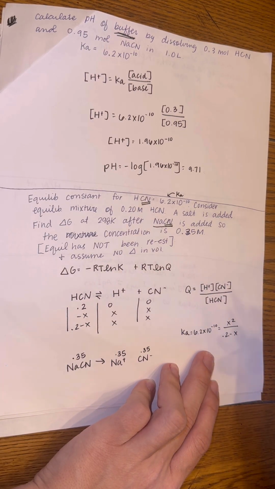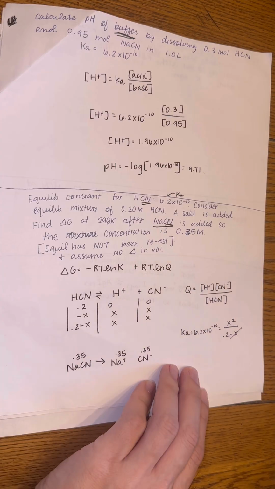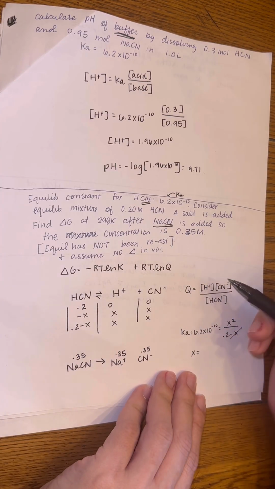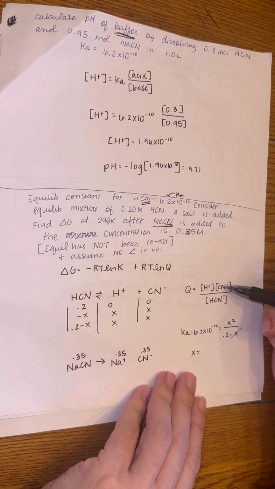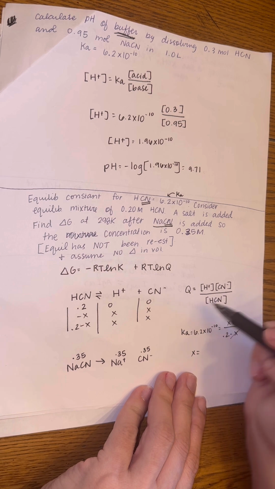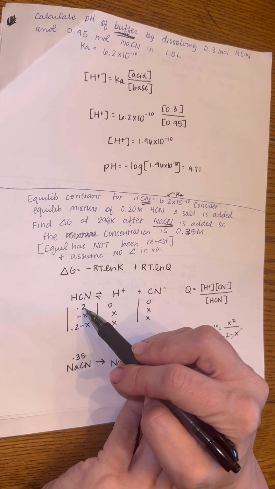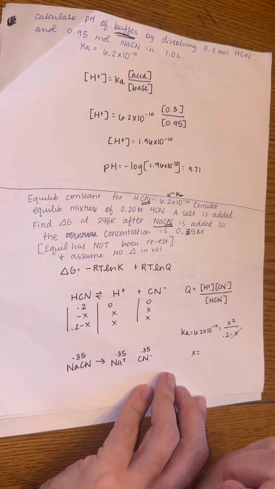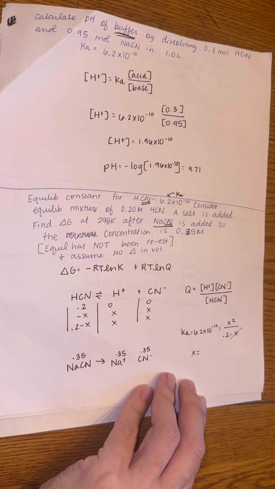I'm going to go ahead and ignore this so I don't do the quadratic formula, and I'm going to solve for x. And when I get x, that's going to go here and here. I'm also going to add this to cyanide. And for this, I'm going to plug in 0.2 because that's what it was initially. And we ignore that x anyway for the quadratic formula. So let me find x real quick and we'll continue on.